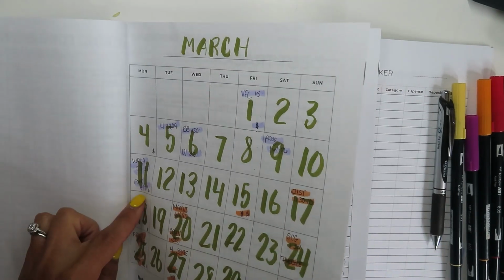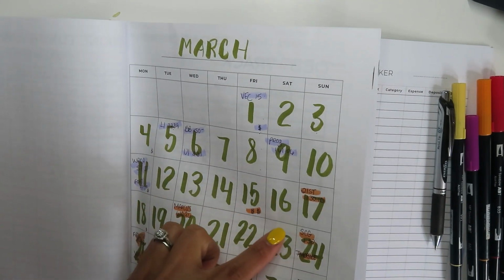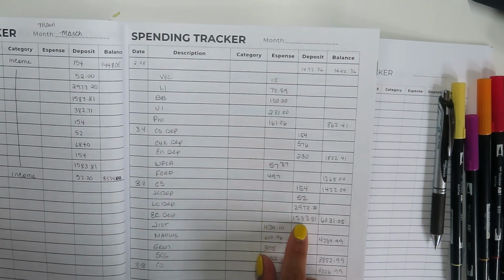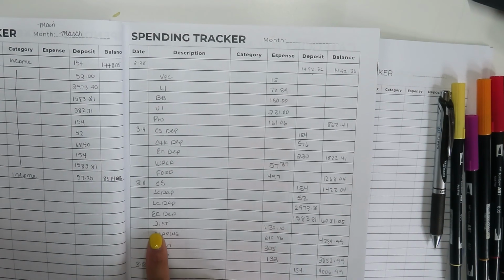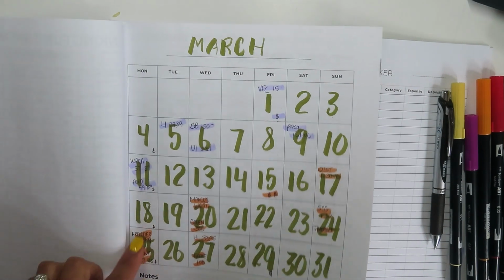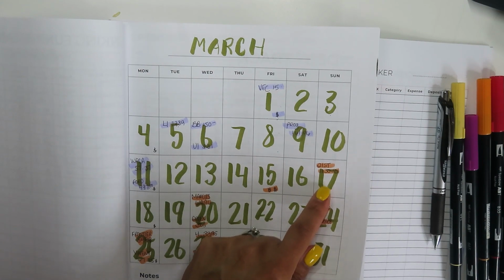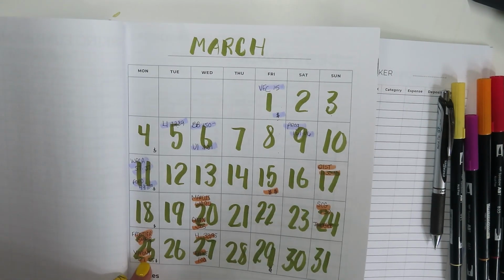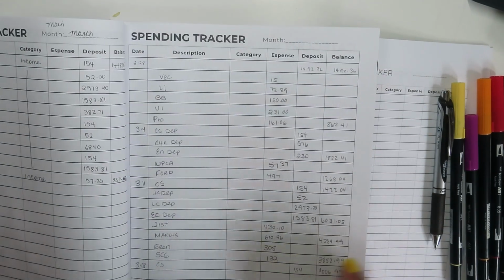Then by the 11th, which was my next pay period coming up, I ended up adding all the deposits that came in. And then I went in and took out all the expenses, which were all the bills that came in after the 11th, all of the ones in orange, right? Yep, all the ones in orange and so forth.